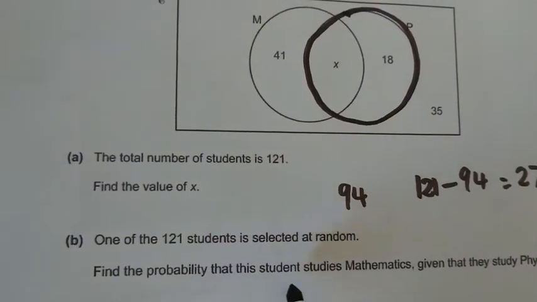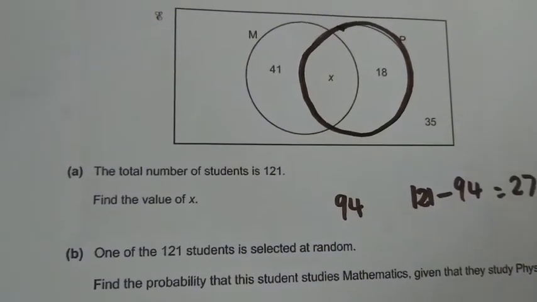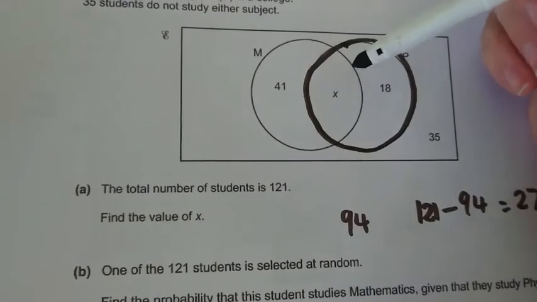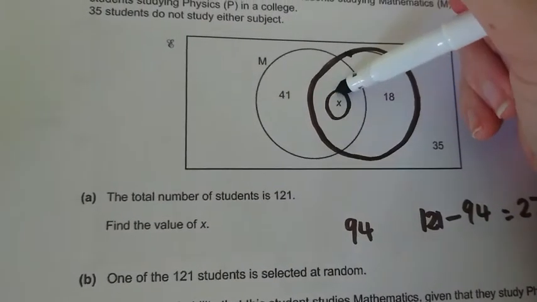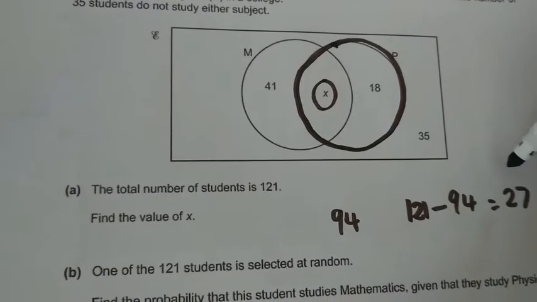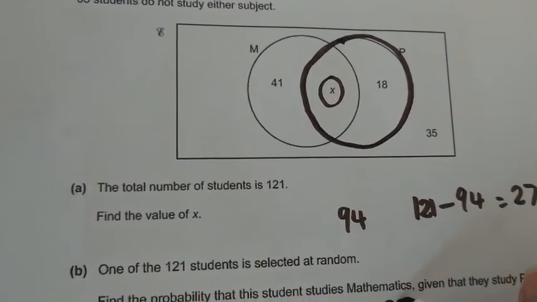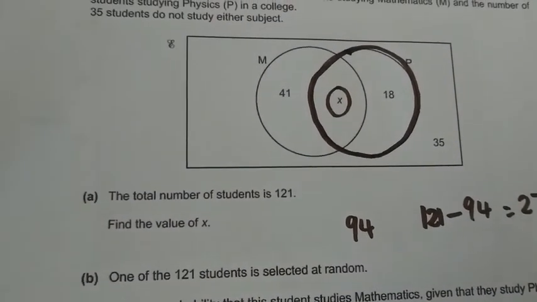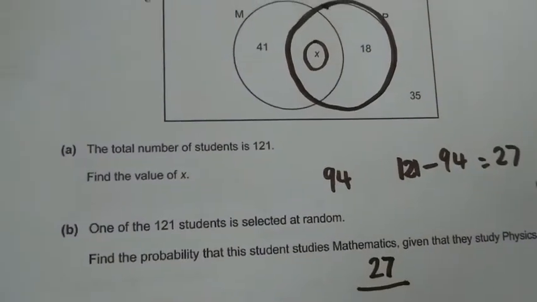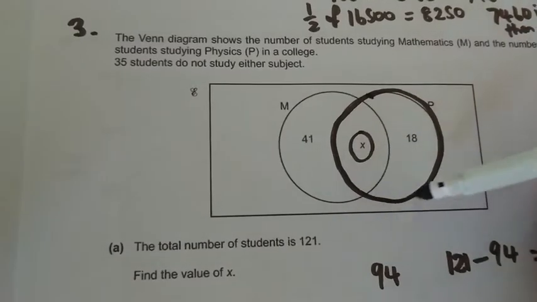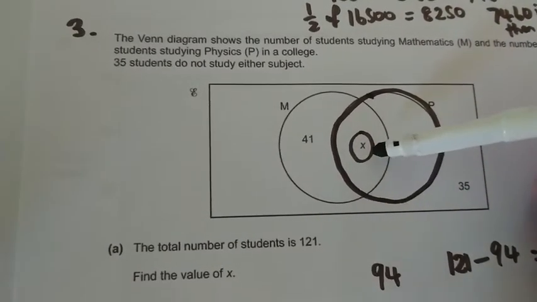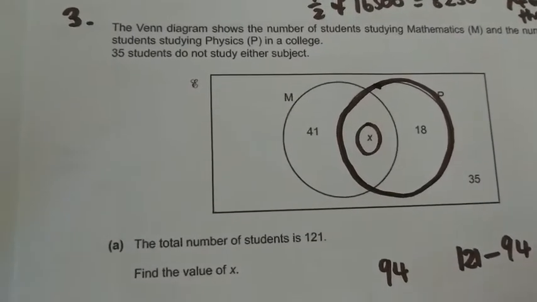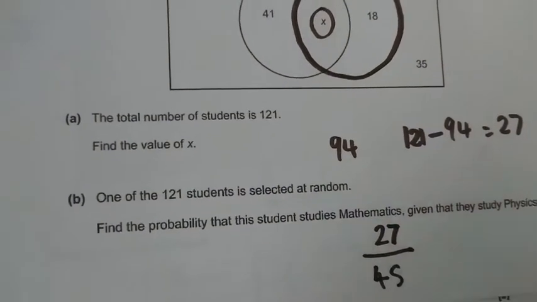So finding the probability that they study mathematics, in this circle here, you've got to think how many of them are also in the math circle, which is going to be your value of x here, which we said was 27. So it would be 27 over, and rather than the whole total, because we know it's coming out of the physics circle, you just want the physics circle total. So it would be 27 plus 18, so that's going to be 45. So it would be 27 over 45.